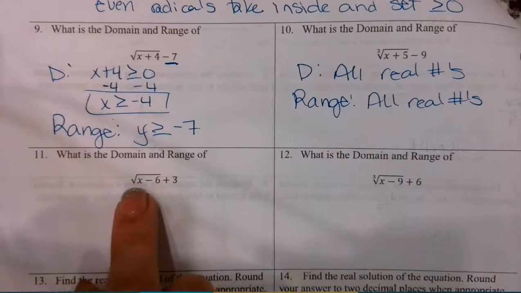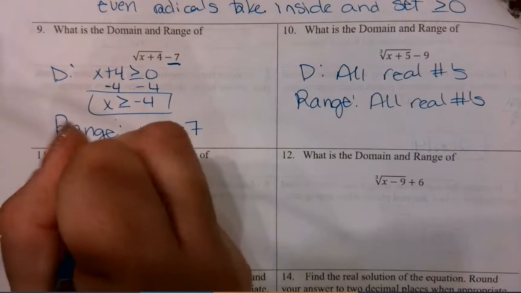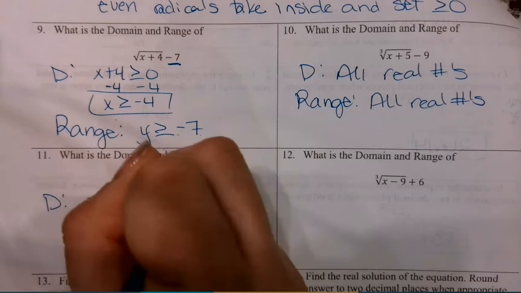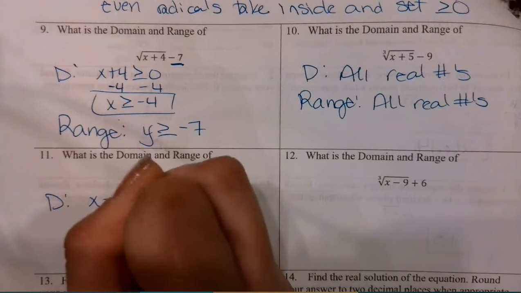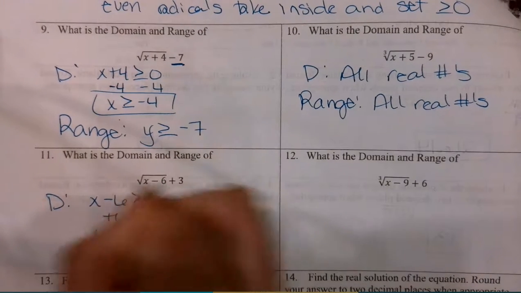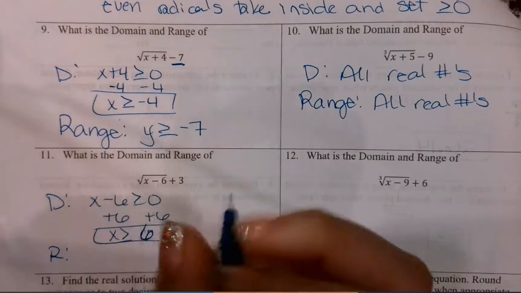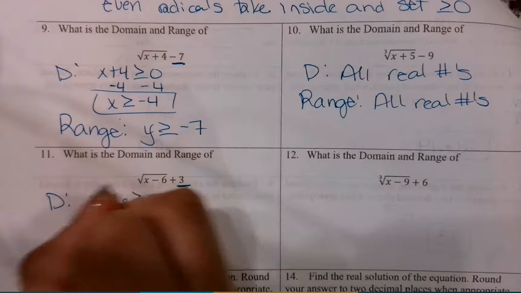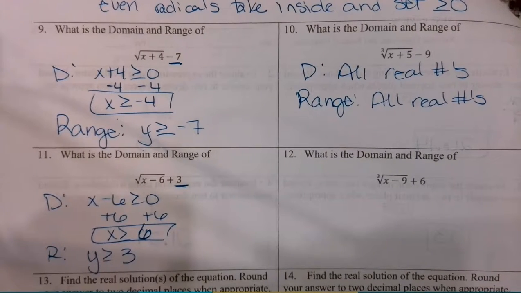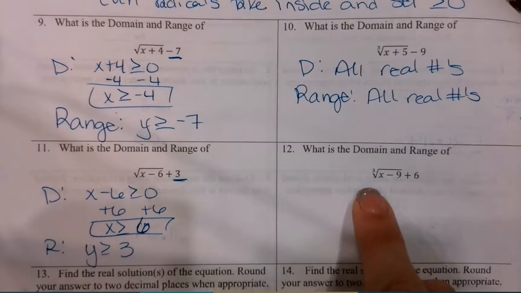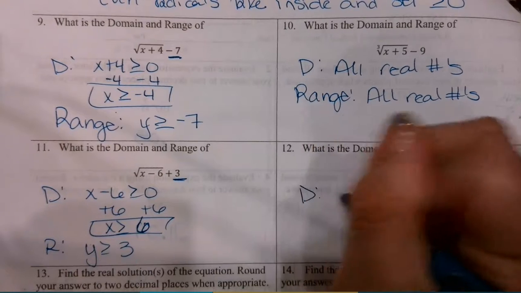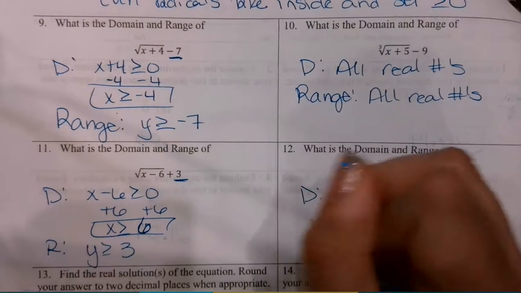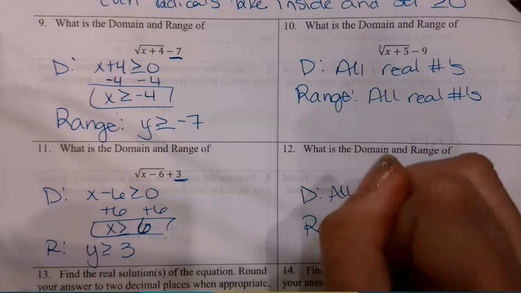Okay. This one has an even radical, so I'm going to take the inside piece and set it greater than or equal to 0. I add 6 to both sides. x has to be greater than or equal to 6 for my domain. For my range, I look at the outside piece. It's 3. So y has to be greater than or equal to 3. Number 12, odd radical. So domain and range are both all real numbers. Without the range.